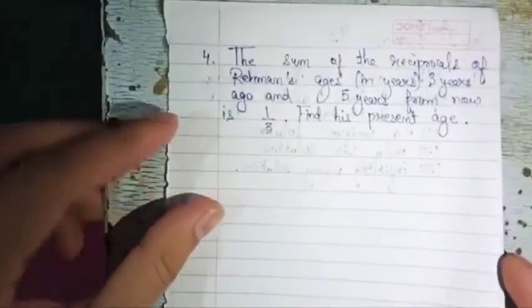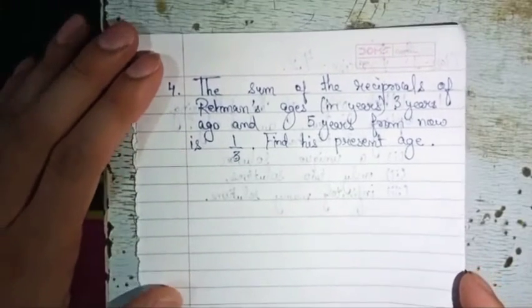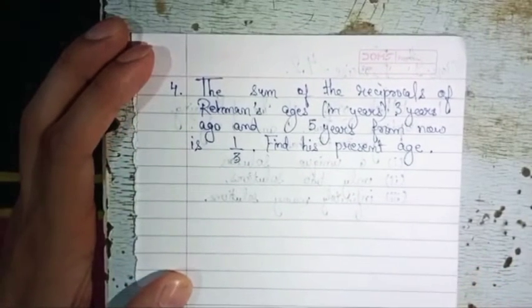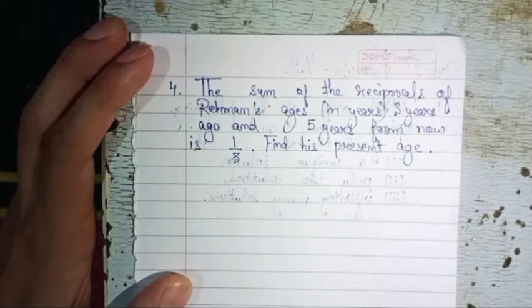Now next question. The sum of the reciprocals of Rahman's ages in years, 3 years ago and 5 years from now, is 1 upon 3. Find his present age.